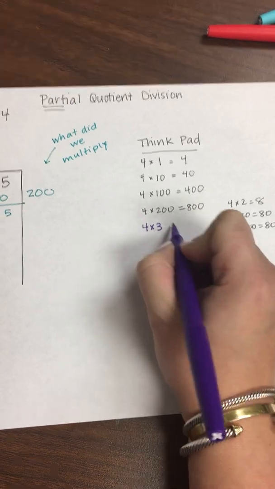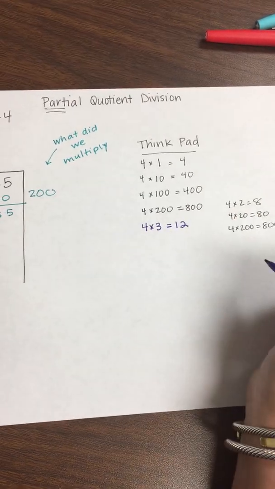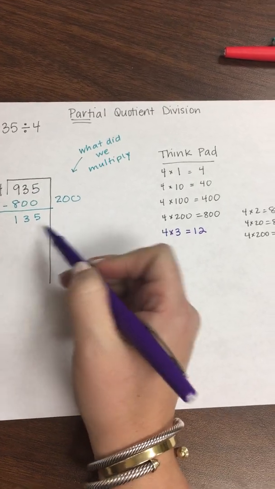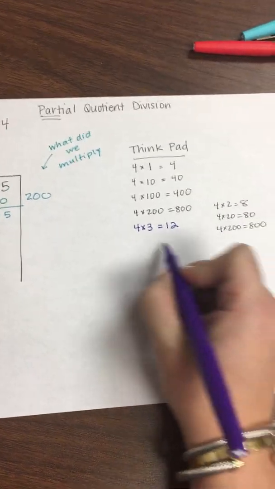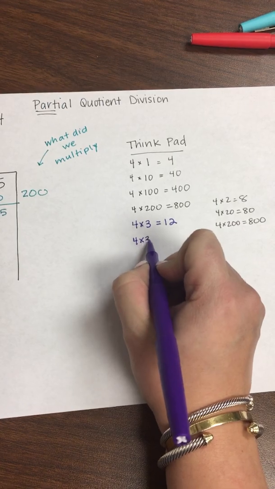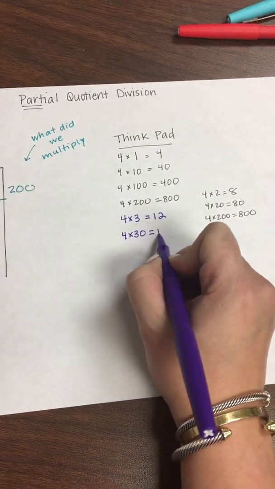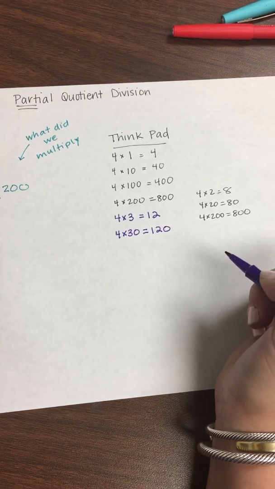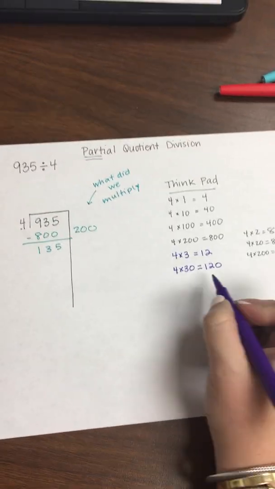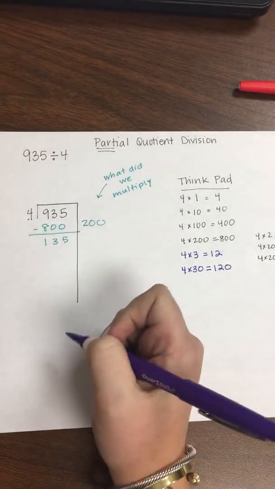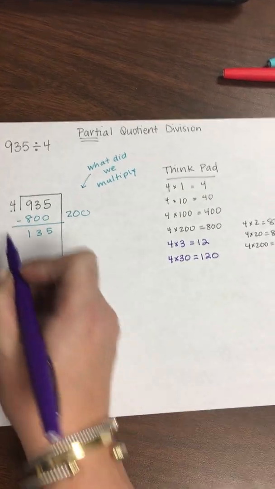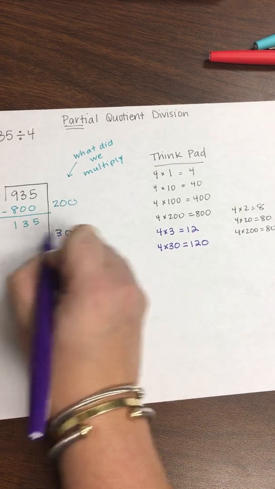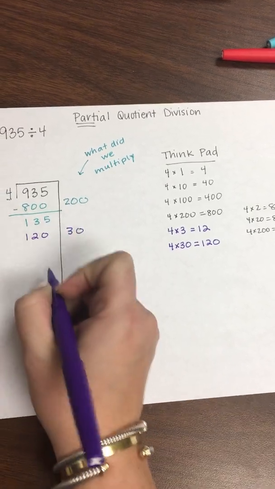Well, I know 4 times 3 is 12. 12 is not quite close to 135, but again, by the same logic over here, if I make that 3 a 30, just by adding a 0, I can make that 12 a 120, just by adding a 0. Now 120 is actually close to 135. So 4 times 30 gets me 120.